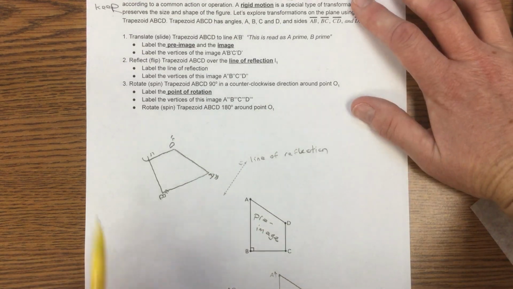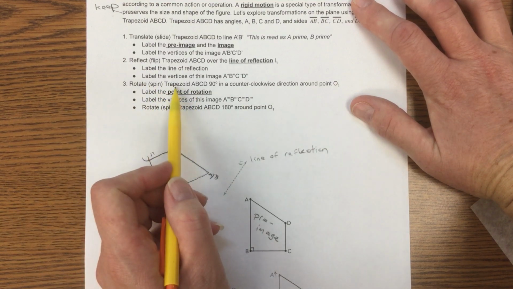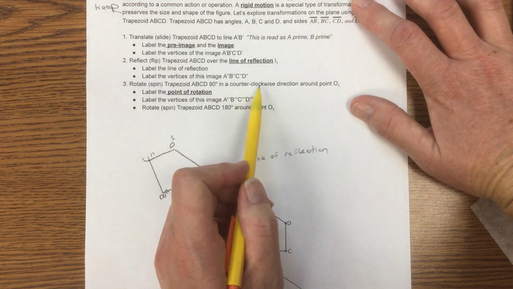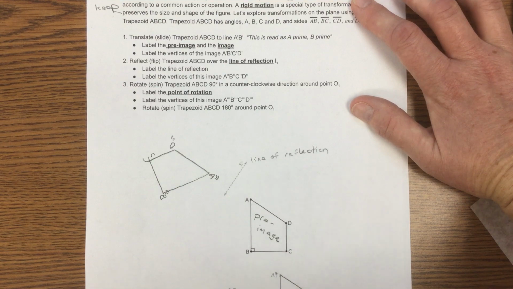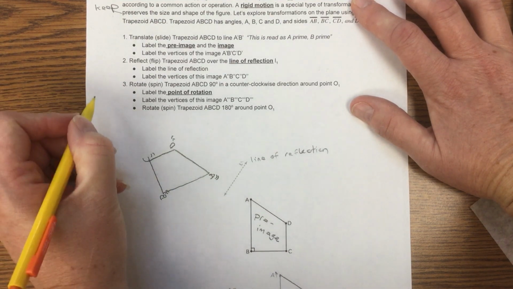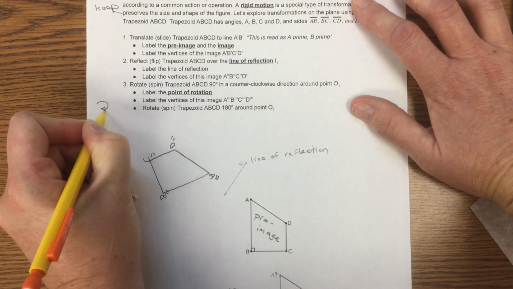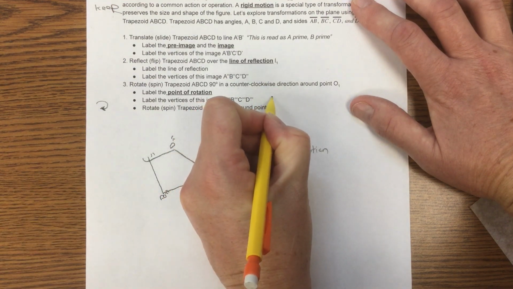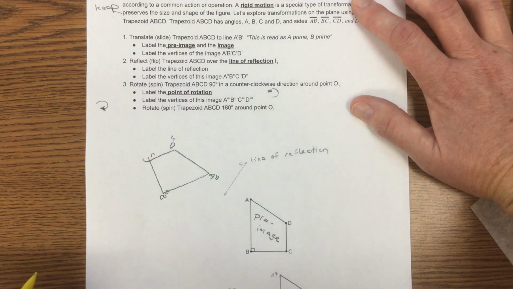Our final transformation is a rotation. So I'm going to go ahead and rotate this trapezoid 90 degrees in a counterclockwise direction. I always need to know which direction my rotation is going. Sometimes I will have clockwise, right? So clockwise is going to be turning the same direction as a clock, but this one is going counterclockwise. So I'm going the opposite direction of a clock.